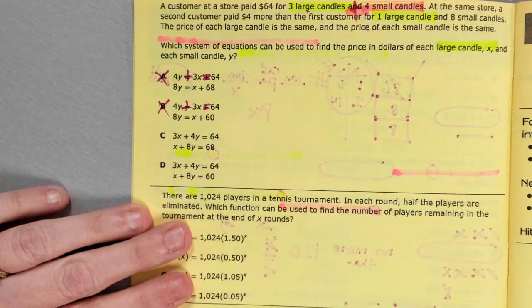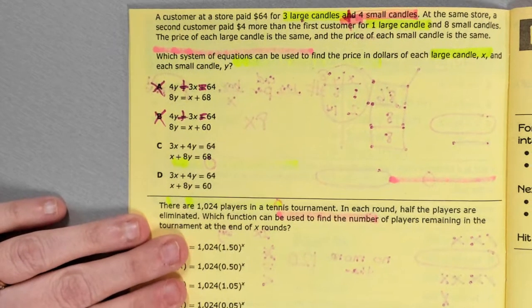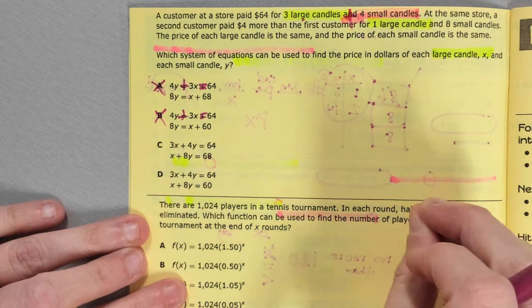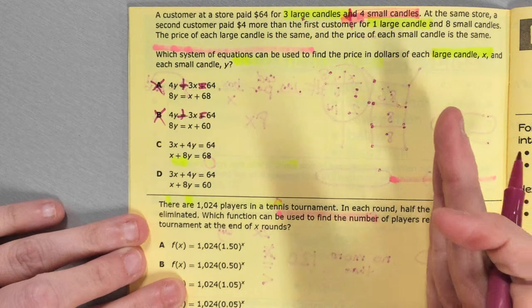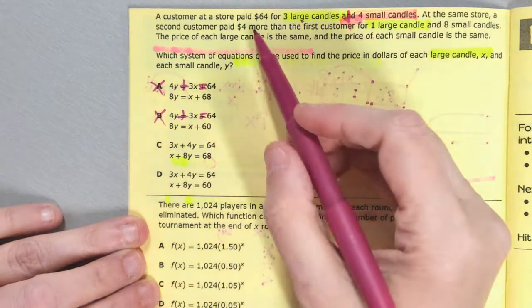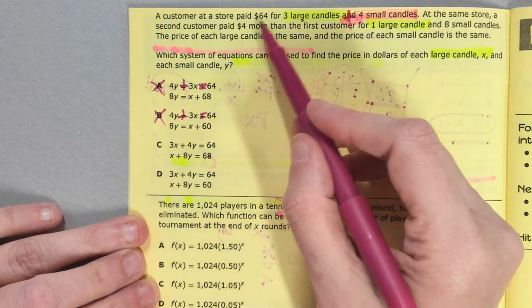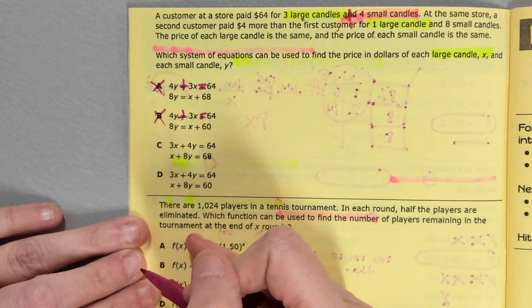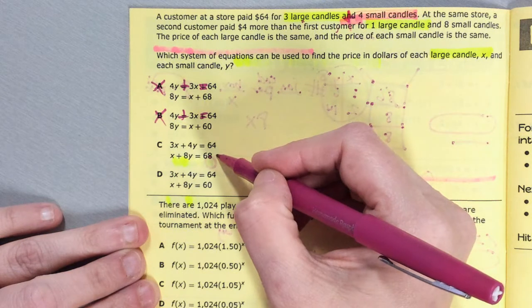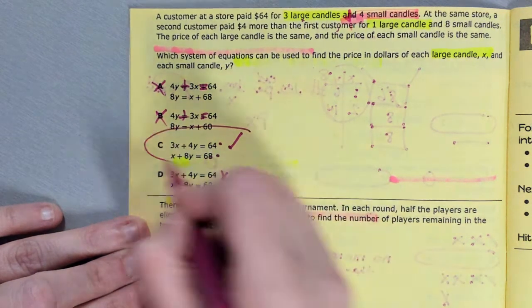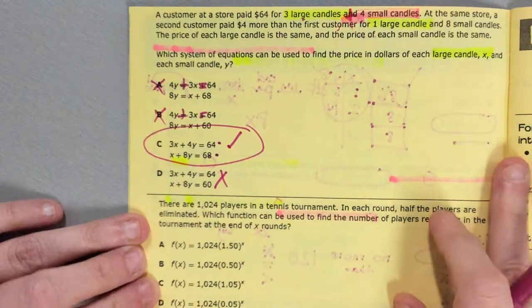Now, again, I'm not even writing equations. I'm just thinking logically. There's so many questions you can get right on STAAR just by thinking. Okay? It says a customer paid $4 more than the first customer. So the second one is 4 more than the first one. Is this more than that? Yup. Is that more than that? No. It's got to be C. You can just use logic.